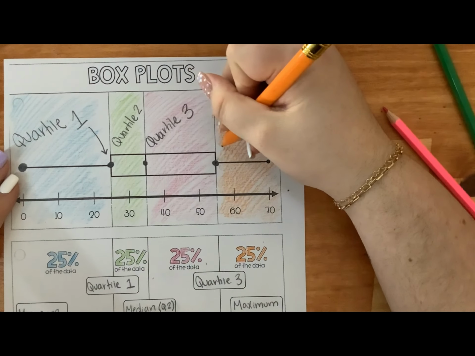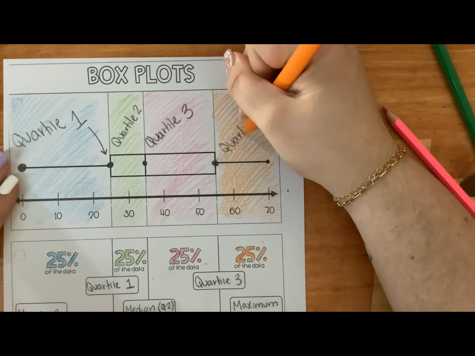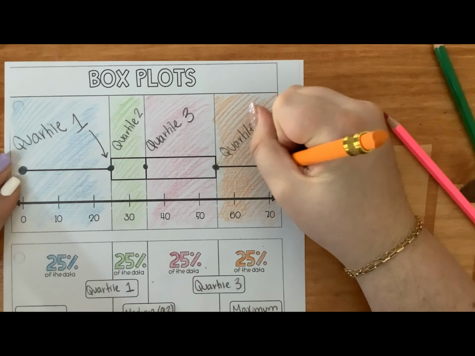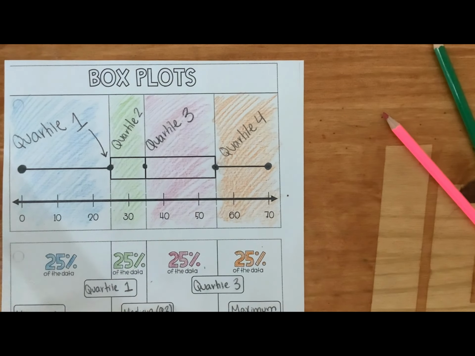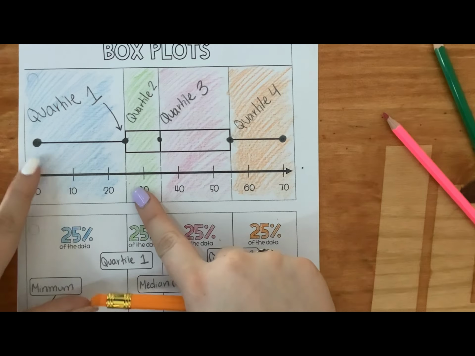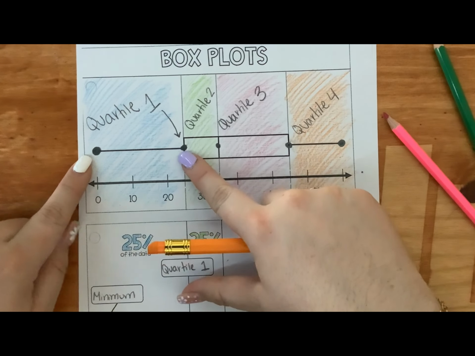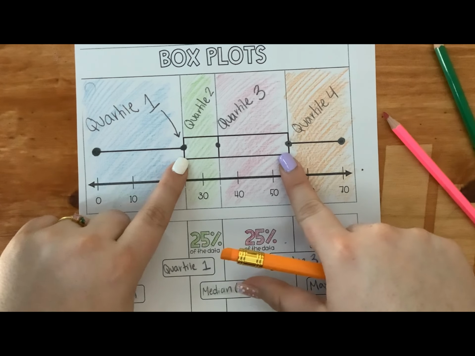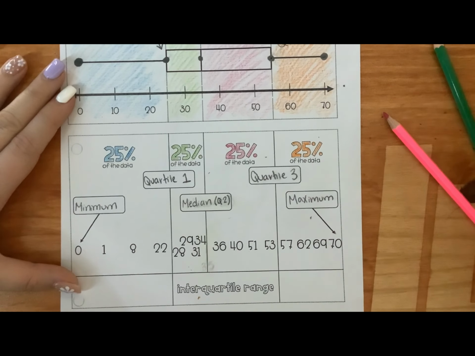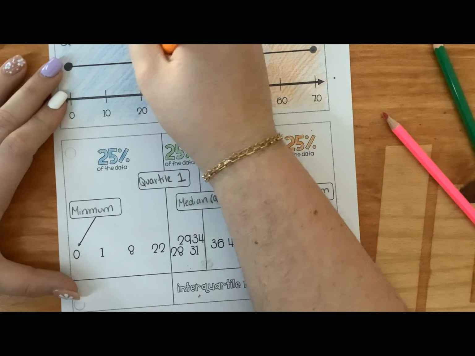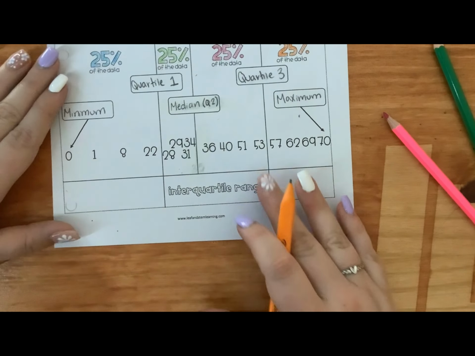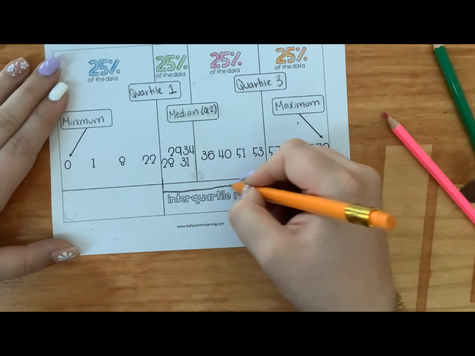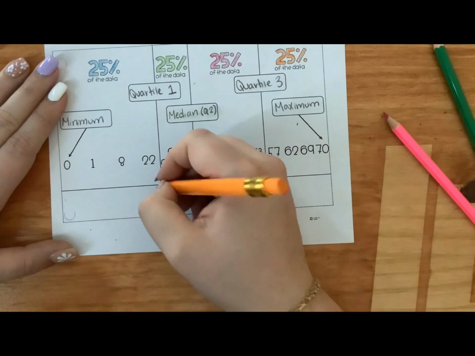So then I have quartile 4, ending in my maximum. Okay, so we have quartile 1, which is from minimum to the first part of our interquartile range, which is this box. I also want us to look down here. It labels the interquartile range, and that is between quartile 1 and quartile 3.